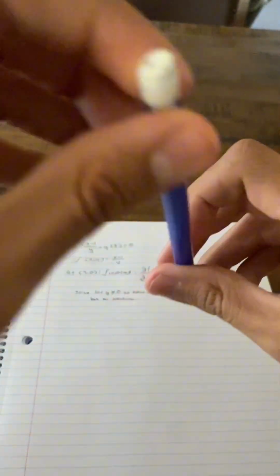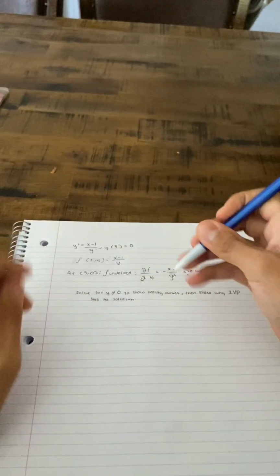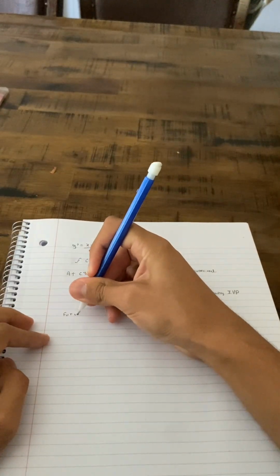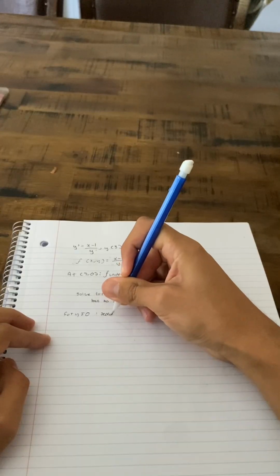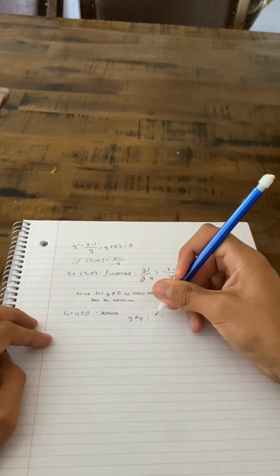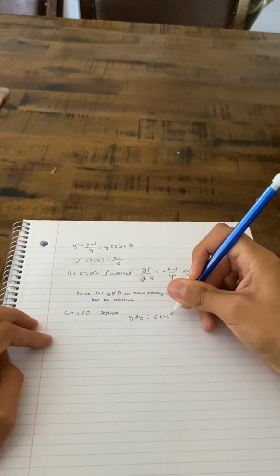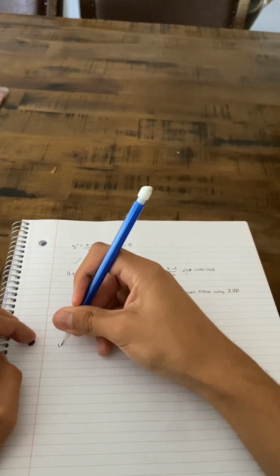Solving for y not equal to 0, showing nearby curves, and then showing why the IVP has no solution. So we're going to write for y not equal to 0, we're going to separate. We're going to do y dy equals (x minus 1) dx. And next we're going to integrate.